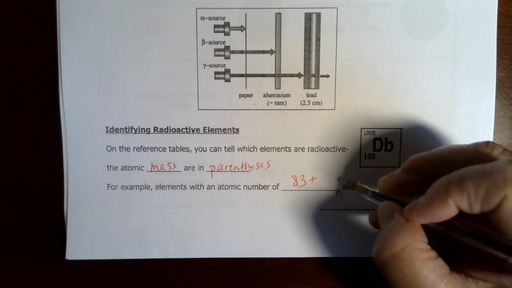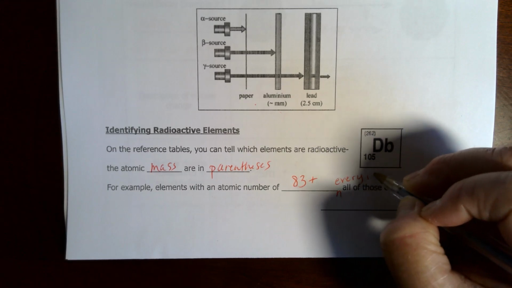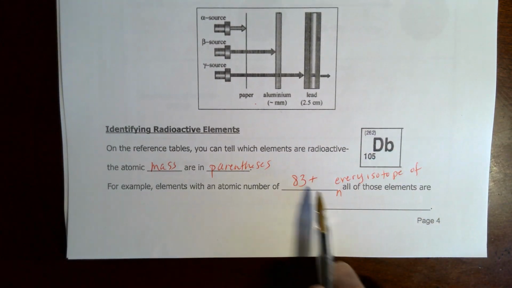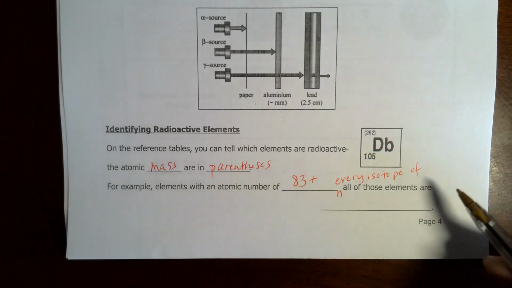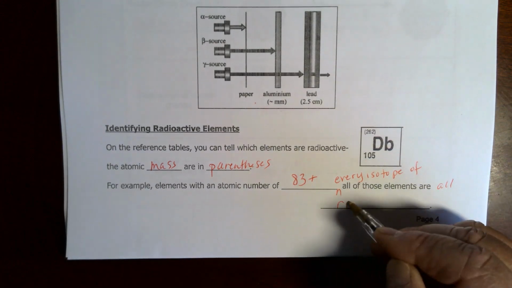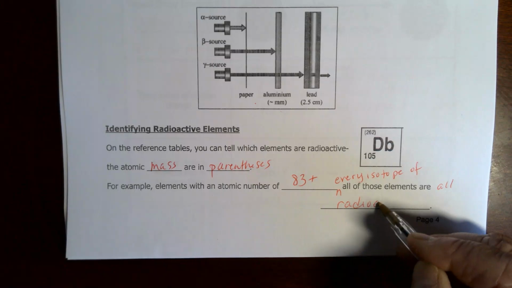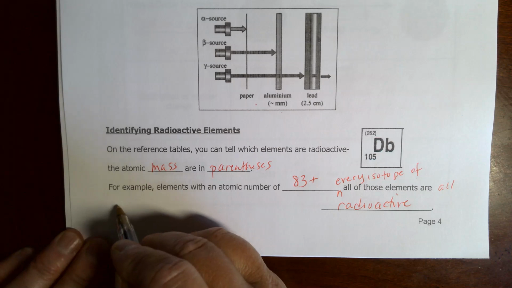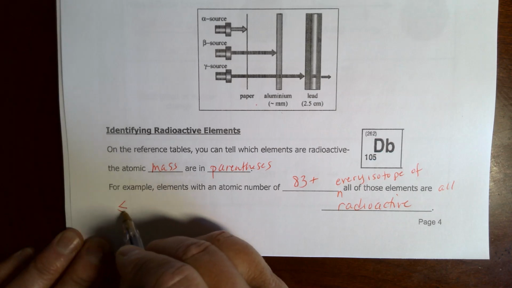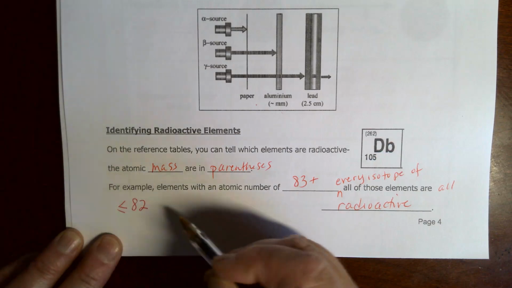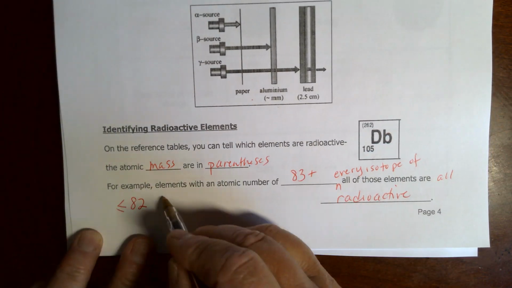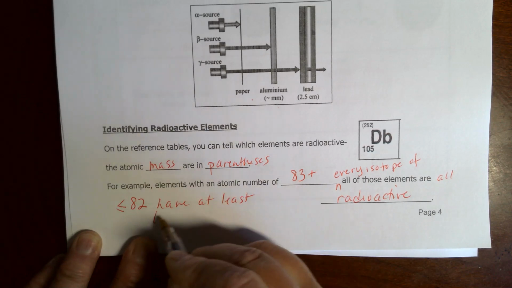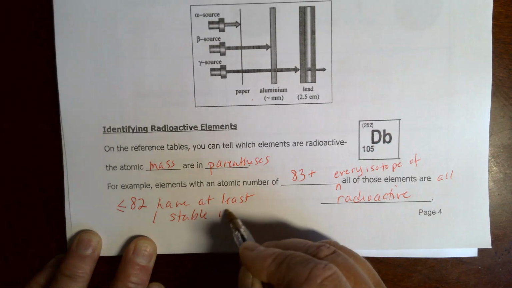Every isotope of all those elements, 83 and above, are all radioactive. They're all unstable. Elements up to and including 82 have at least one stable isotope.